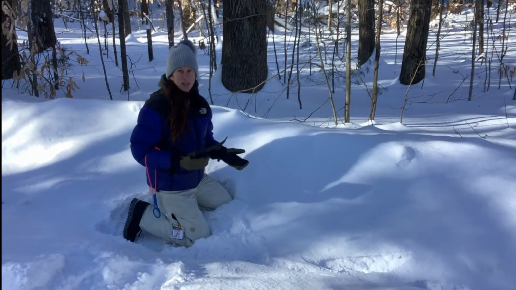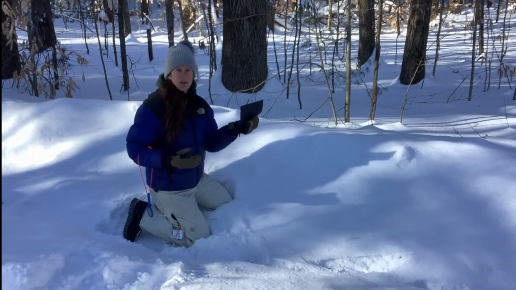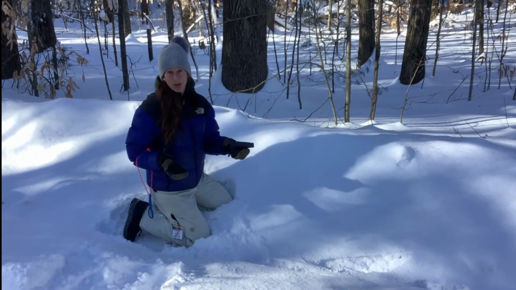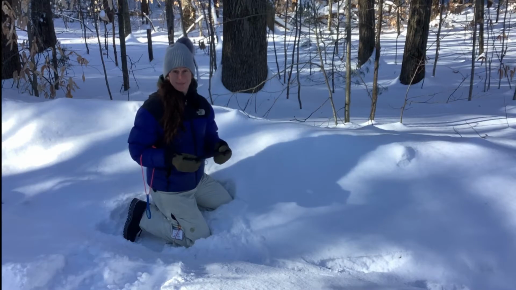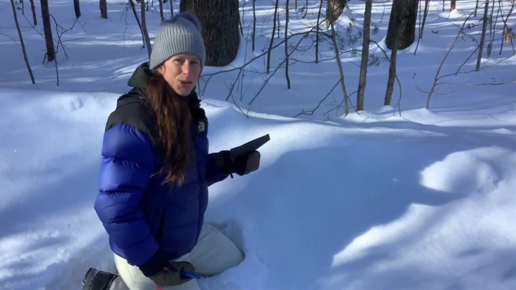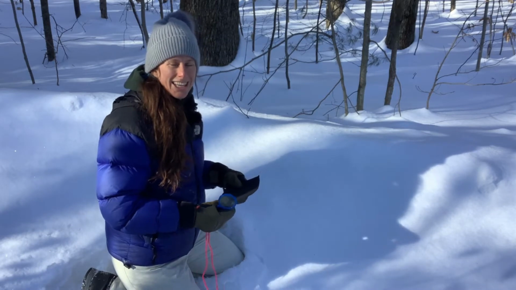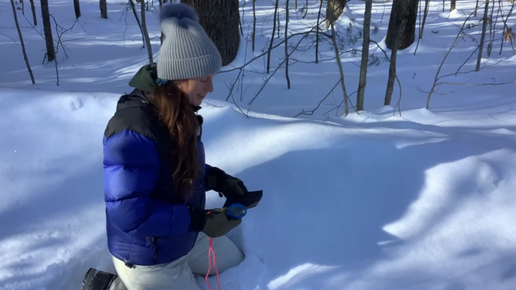The first thing you're going to do when you get outside is make sure that your paper is nice and chilled. So you either want to hold it in the cold air for several minutes, or before you leave, stick it in the freezer so that it's nice and chilled so the snowflakes don't melt on it. All you're going to do with your piece of black paper is scoop up some snow, and you want to get as little snow as possible because remember, we're trying to just look at the individual flakes.